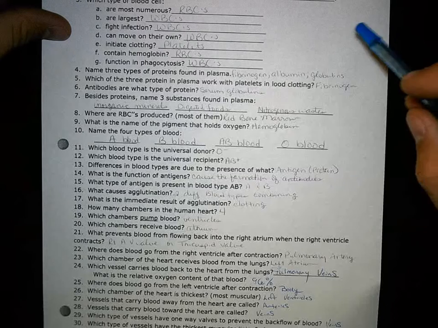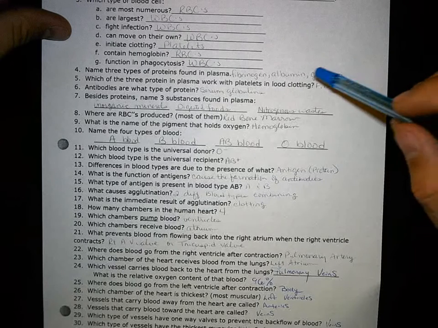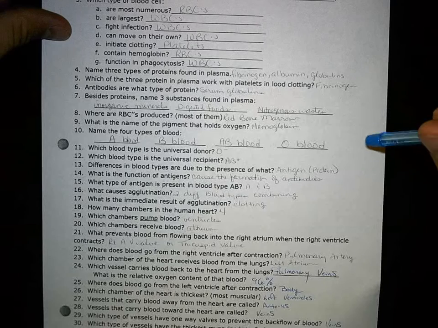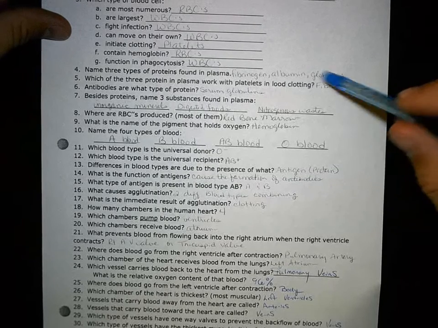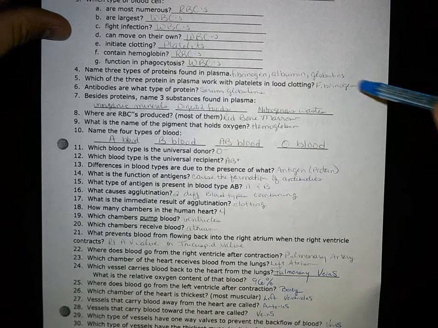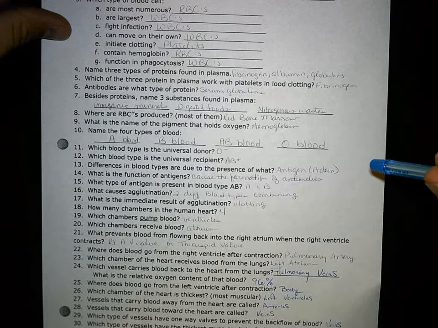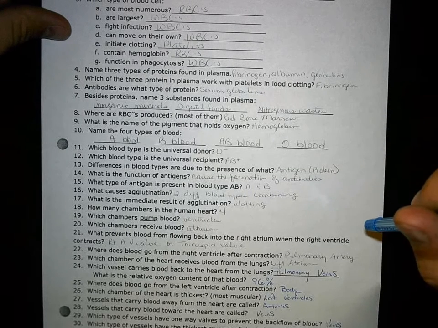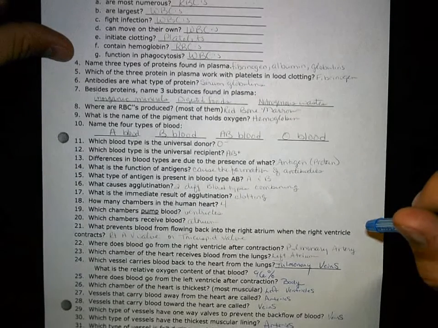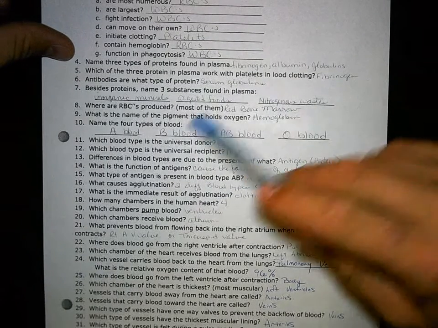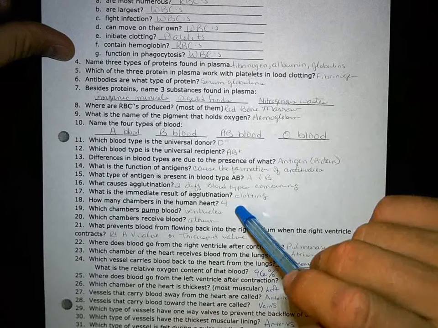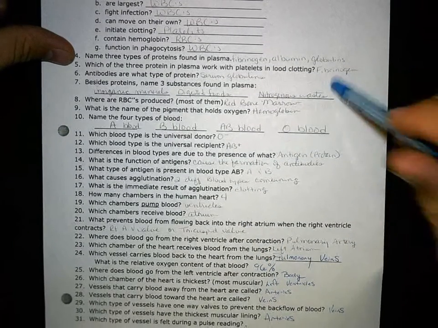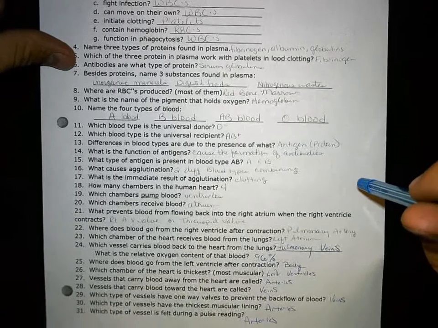Name the three types of proteins found in plasma. You got fibrinogen, albumin, and globulins. Which of the three proteins in plasma work with platelets in blood clotting? That's fibrinogen. Antibodies are what type of proteins? That's serum globulins. Besides proteins, name three substances found in plasma. You got inorganic minerals, digested foods, and nitrogenous waste, of course, from your mitochondria and protein synthesis.